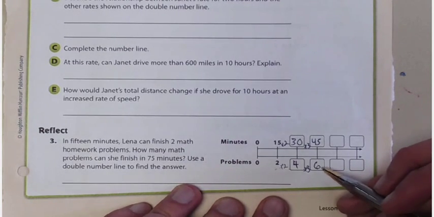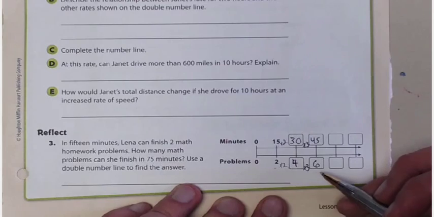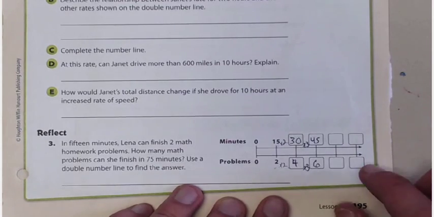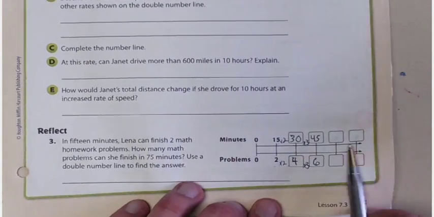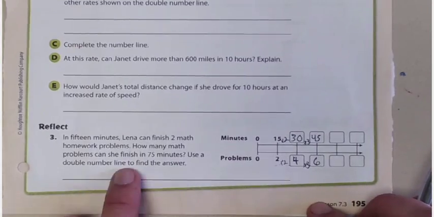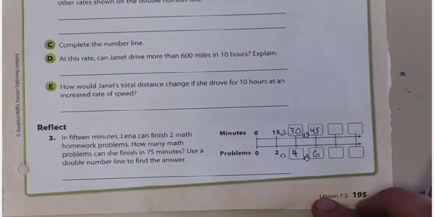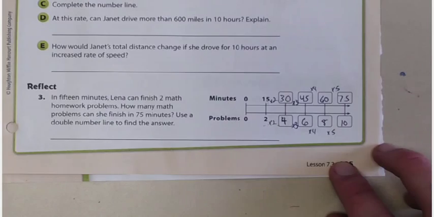So that means that we could spend 45 minutes and get 6 problems done. Okay, hopefully that's not as long as it's going to take you to do 6 problems, but you never know. Alright, so what I want you guys to do is go ahead and pause the video and try to fill in these last 2 blanks, and then we will see how many she can do in 75 minutes.